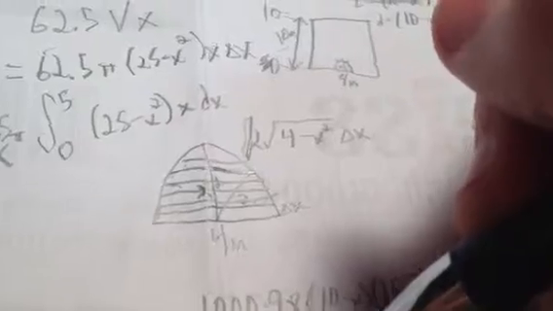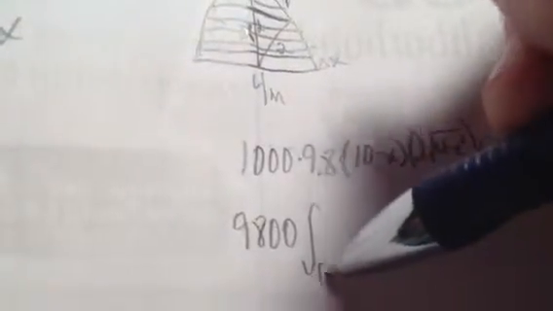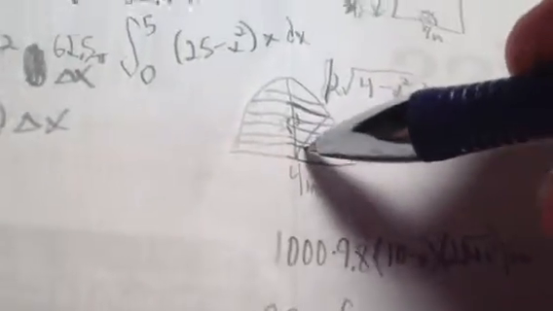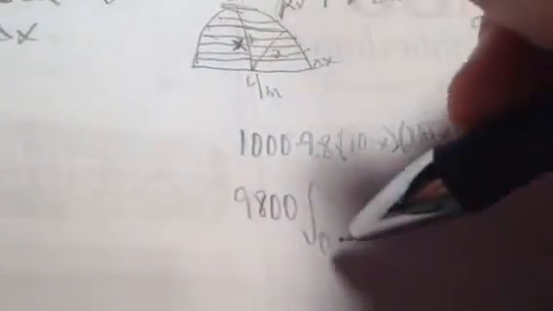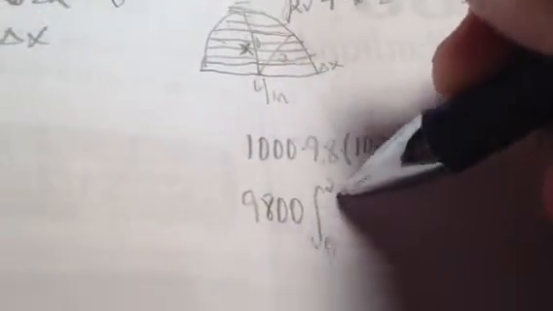Say from, what are our bounds? Give me a second. I'm not going to make another video. 0 to h, or 0 to x. So your maximum x value on the thing you're finding the hydrostatic force on is 2. So 0 to 2.